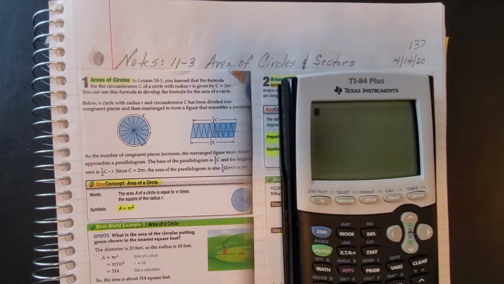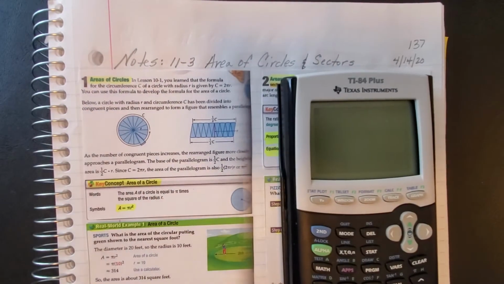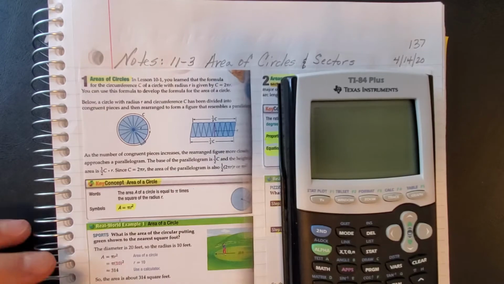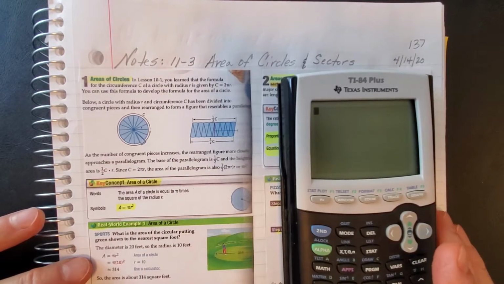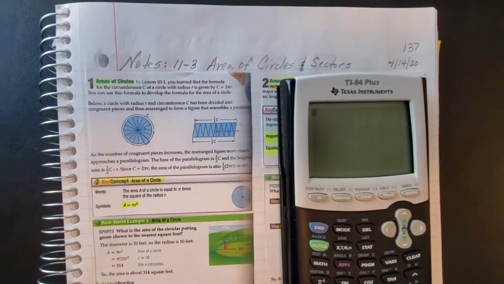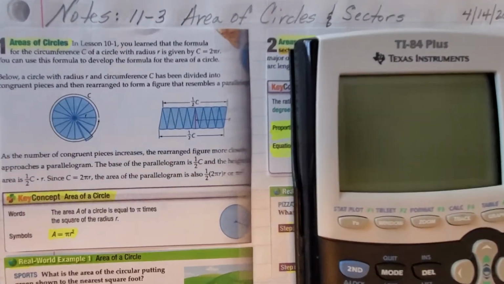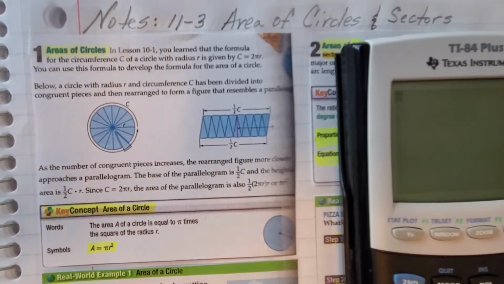Okay, these are notes on 11.3, areas of circles and sectors. It's very easy for you guys to understand. Page 137 of your notebook, 414. I'm going to zoom in here a little bit, because I want to do one side and then the other and use my calculator.